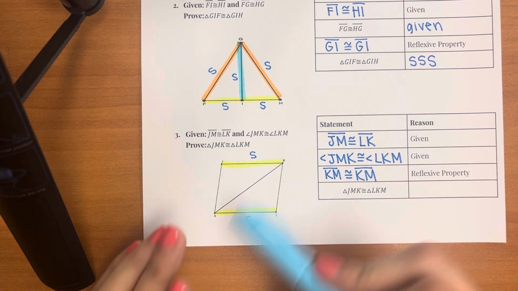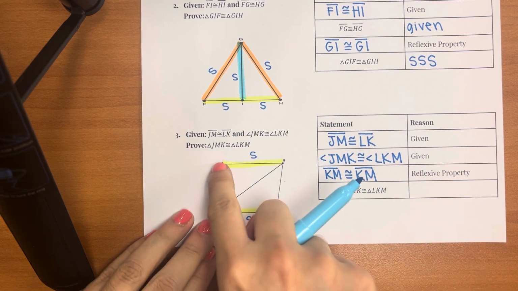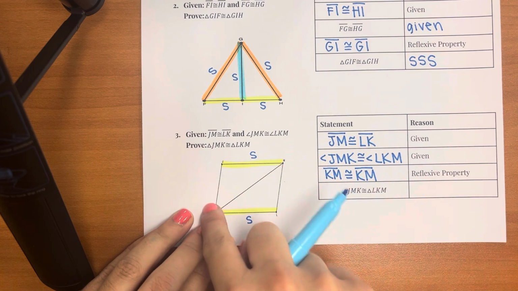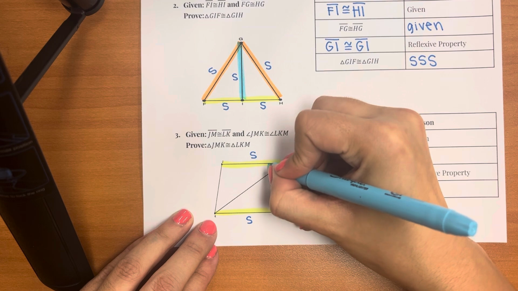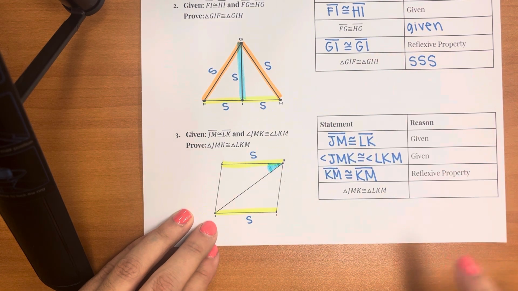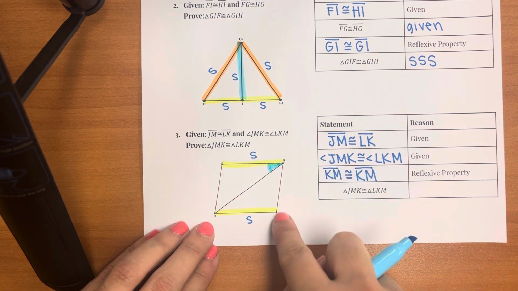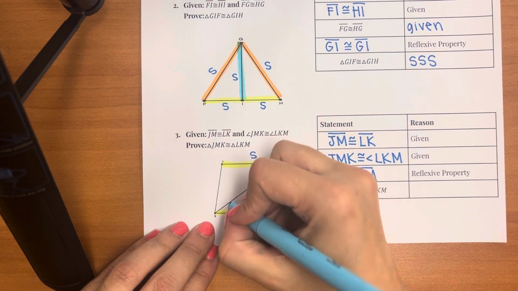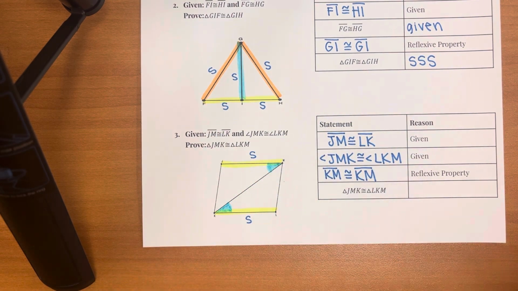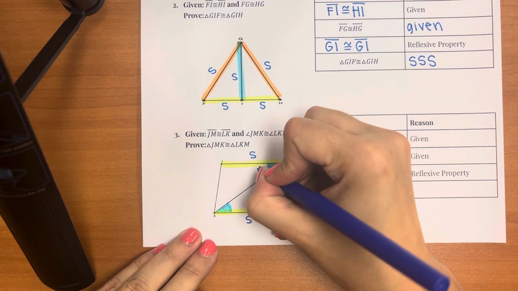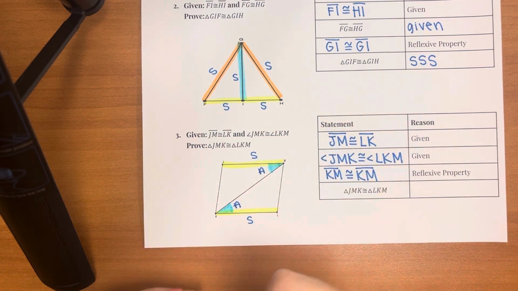JMK, LKM. If I follow the letters J to M to K, that would be this angle right here. We know it's an angle because it has the angle symbol and it has 3 letters. And then angle LKM, L to K to M, that would be this angle right here. Since it's an angle, we'll write the letter A next to it so we are aware.